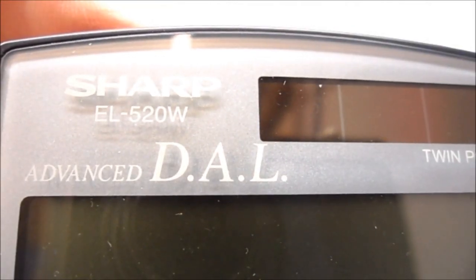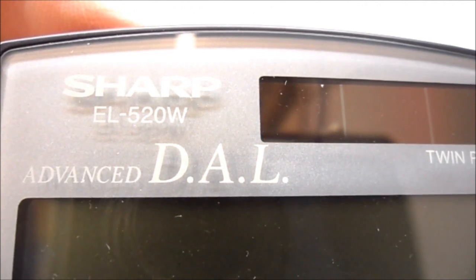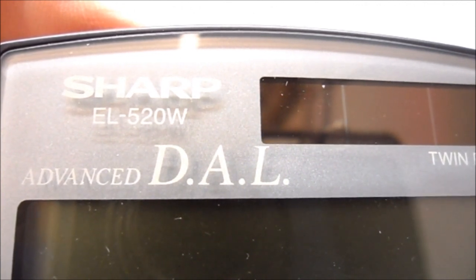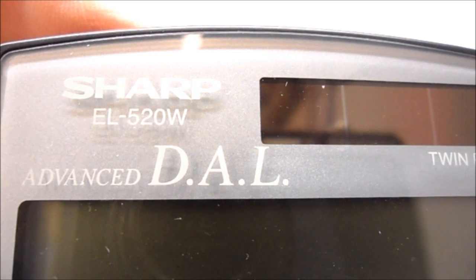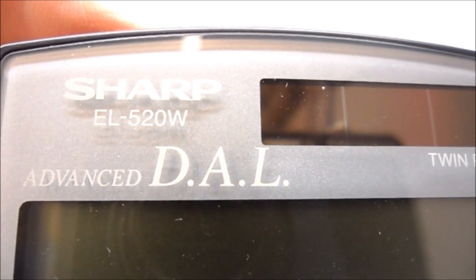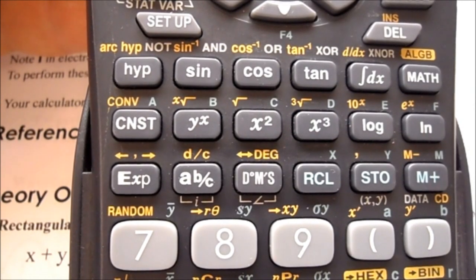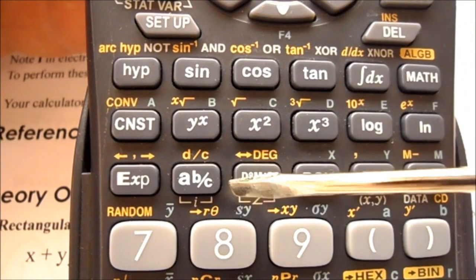So this is my calculator. It's a Sharp EL520W Advanced DAL calculator. It's about $20. And I just wanted to show you the buttons on my calculator.